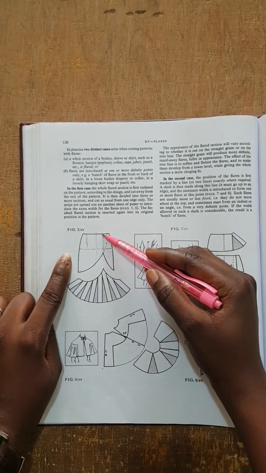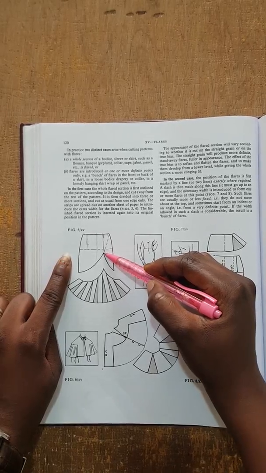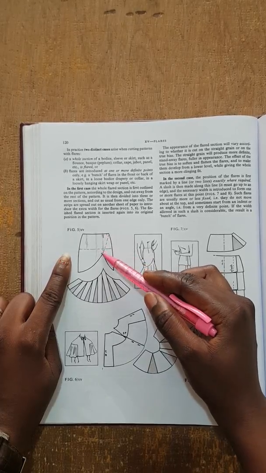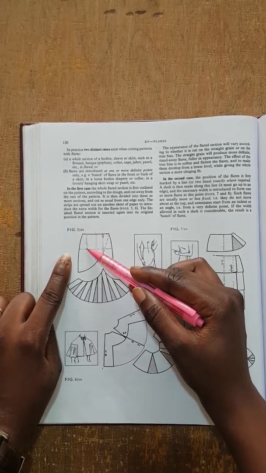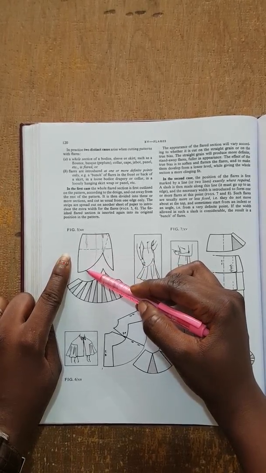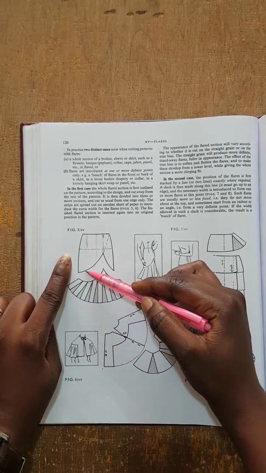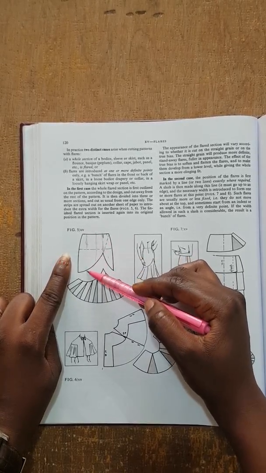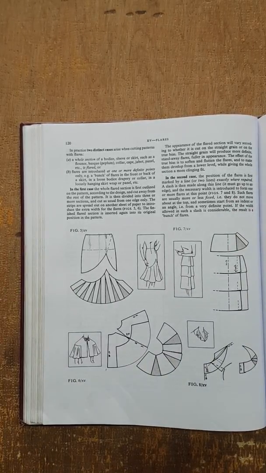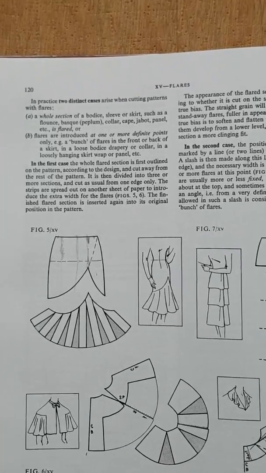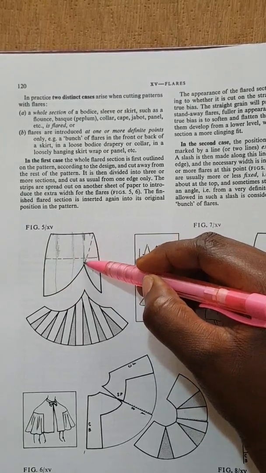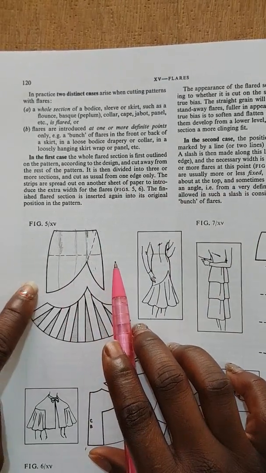Now, if you lengthen this dart up to here and you cut on here, you'll be able to close this dart. You can't stop this dart here. You can also lengthen up to here, then you redraw your dart. I'm sure some of you will be saying, oh, let me just bring this closer a bit.